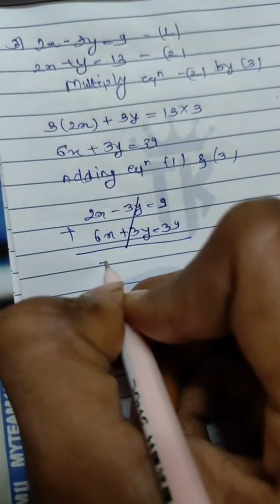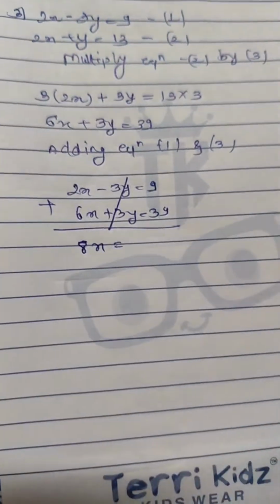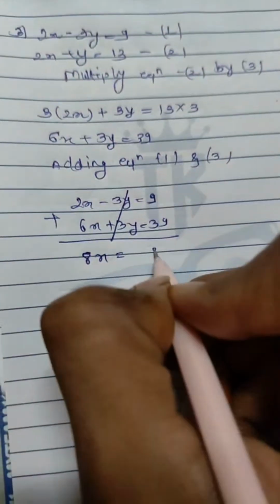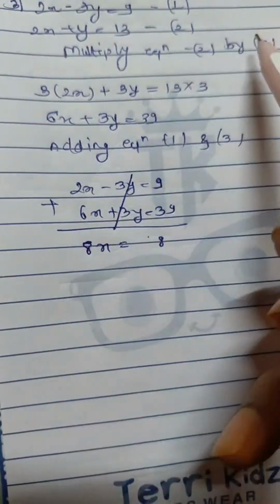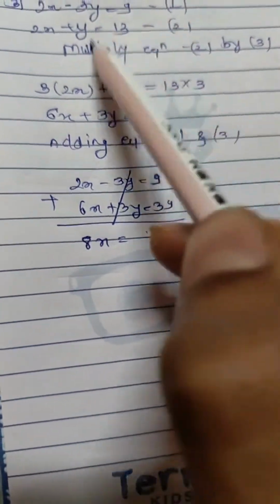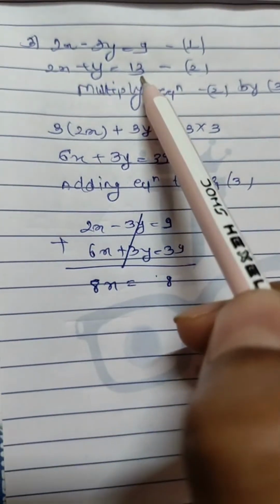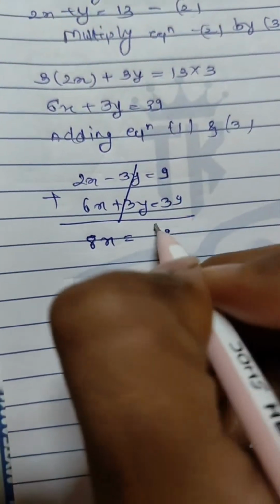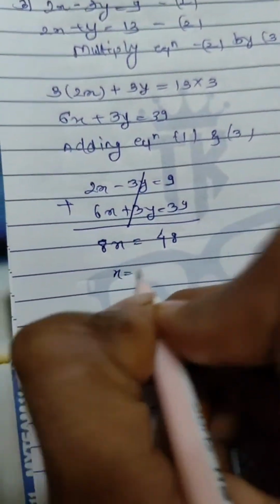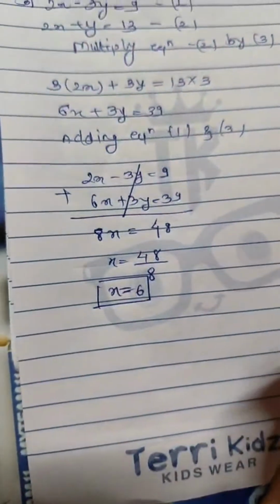Adding these two, 2x plus 6x is 8x, and 9 plus 39 is 48. So x is equal to 48 divided by 8. x is equal to 6. That is the value of x we got here, 6.